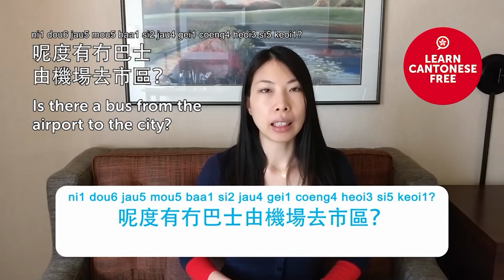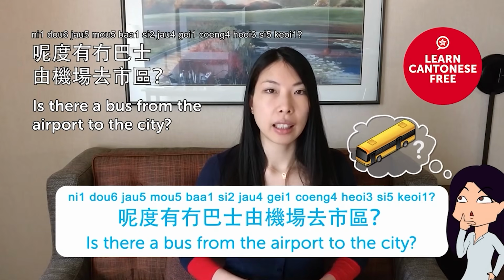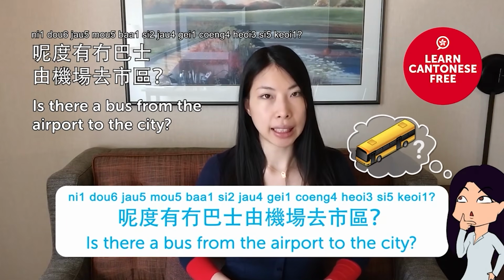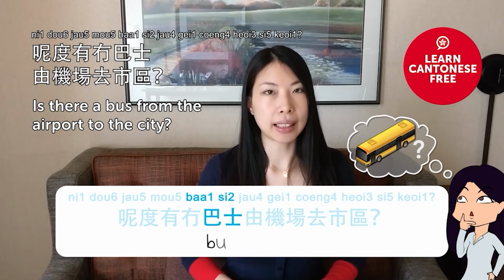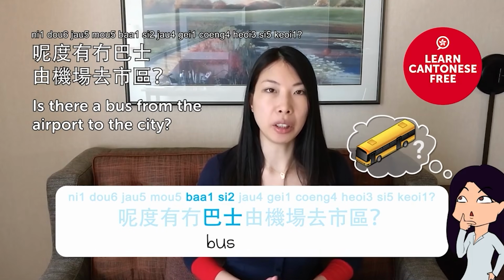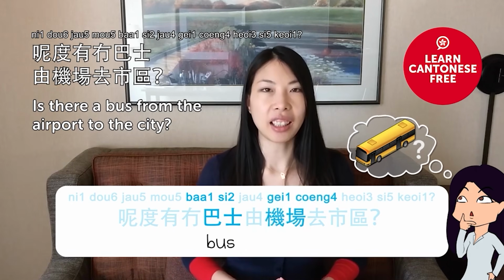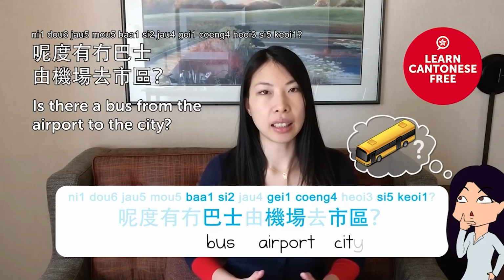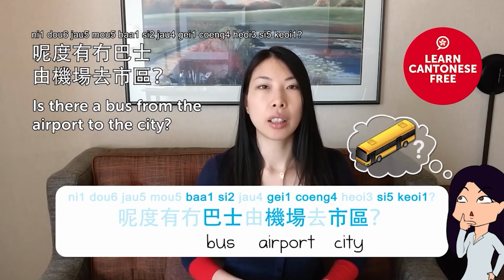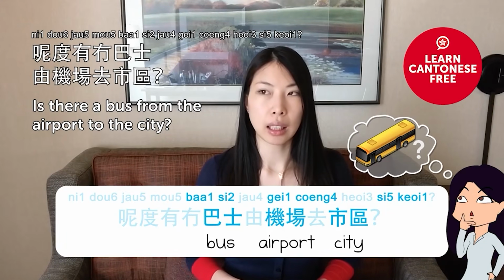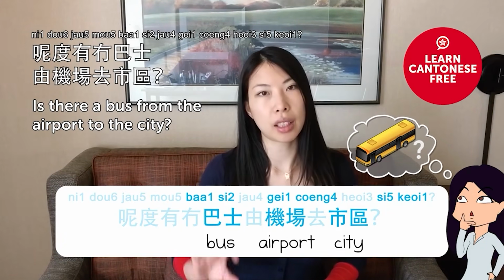呢度有冇巴士由機場去市區? Is there a bus from the airport to the city? 巴士 is bus. It sounds very similar. It's actually a loan word. So 巴士 bus, bus, bus. 機場 is airport. 市區 is city. It's like city center or downtown. So there are a lot of airport buses that bring you to different parts of the city.